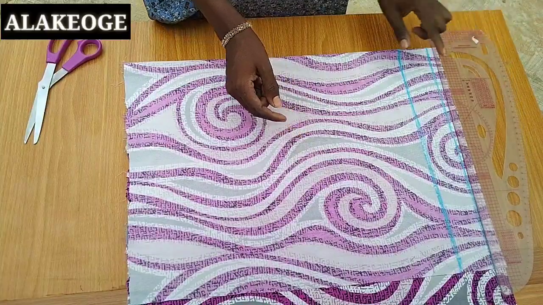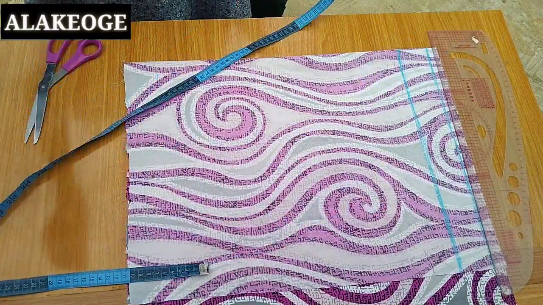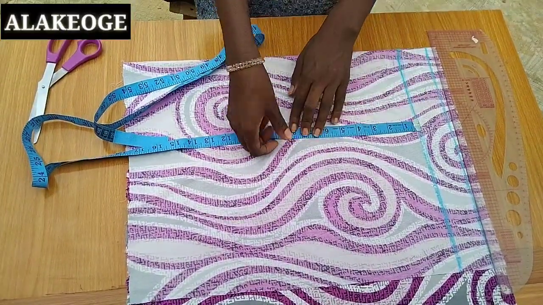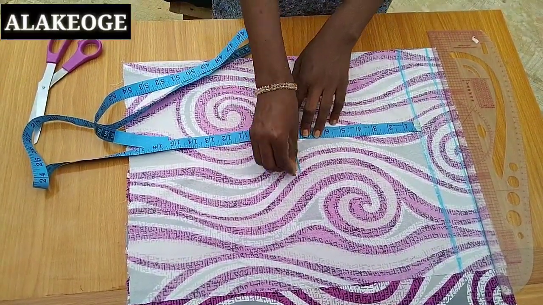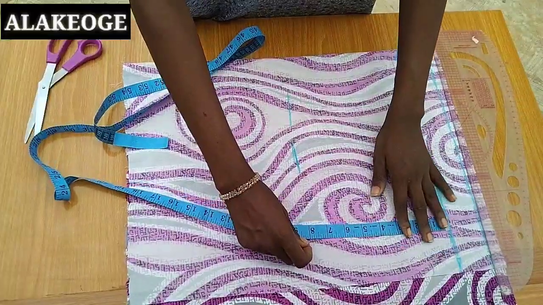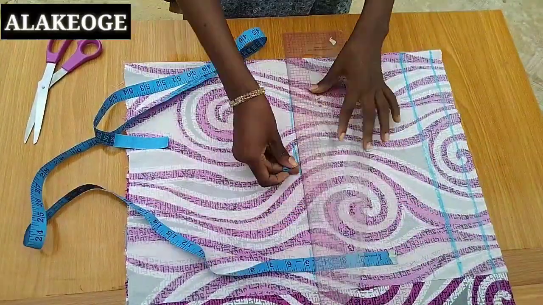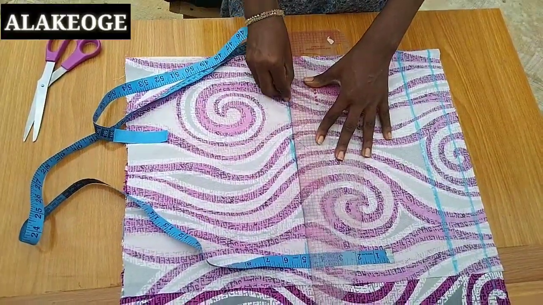So the second line that I mark now, that is where I'm going to start my measurement. So I'm going to measure from the waist to the hip. My waist to hip is 8 inches. So I'm just going to roll down that line.